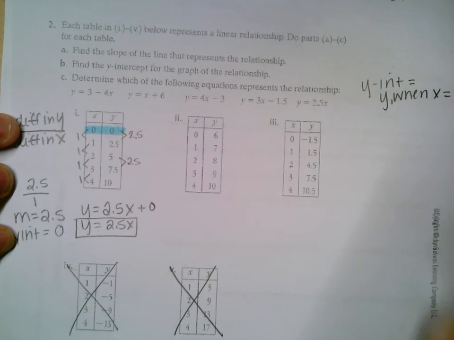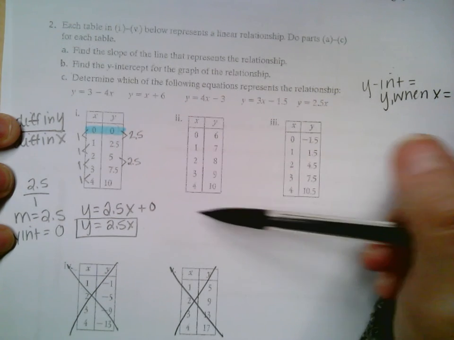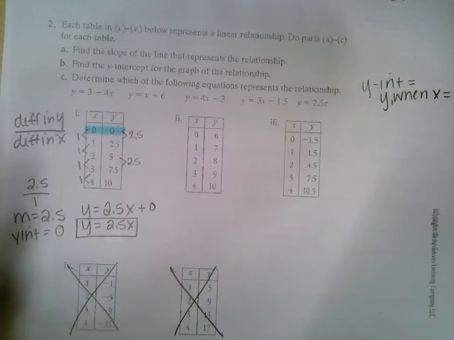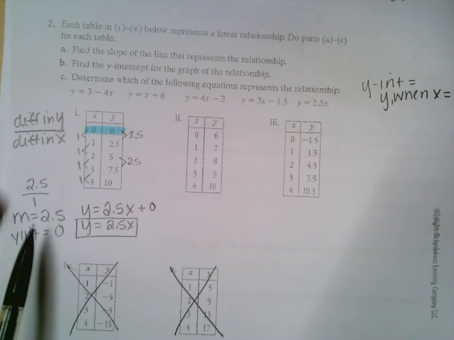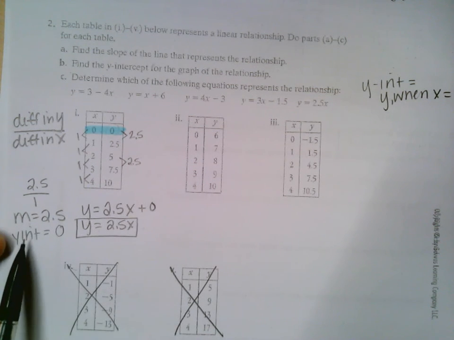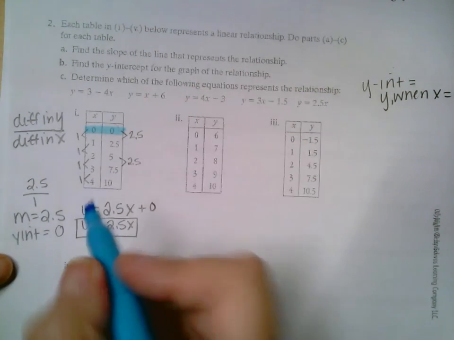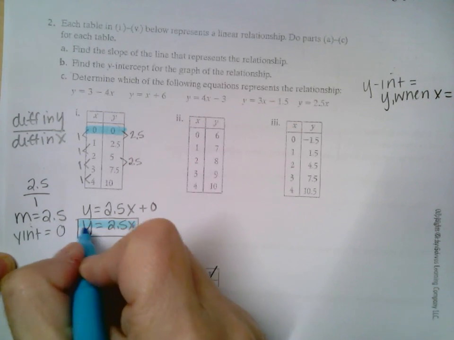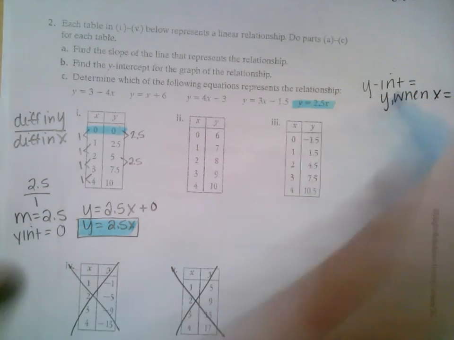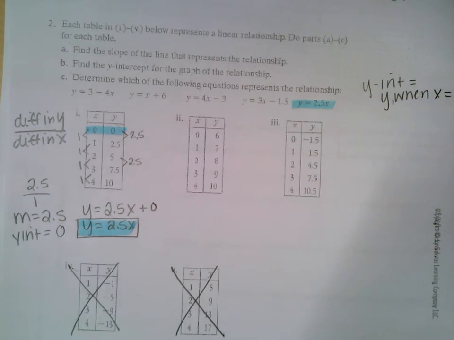So now you're going to do the same thing for these two problems. You're going to tell me what my slope is, what my y-intercept is, and determine which of the following equations. Okay, so for this one, it would have been this one, obviously. Okay? That's page 11.